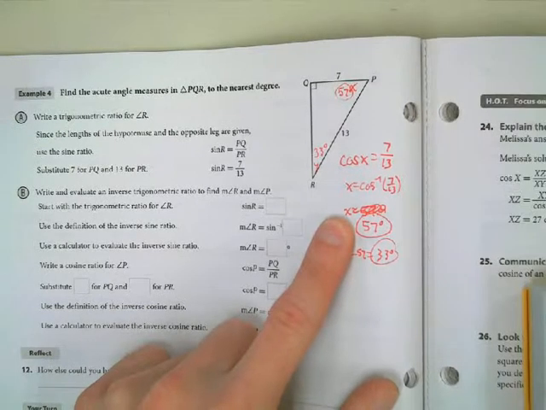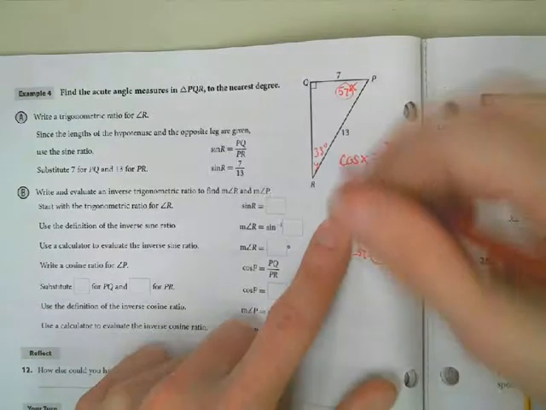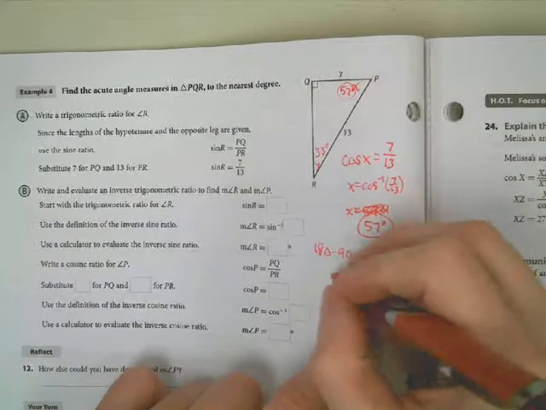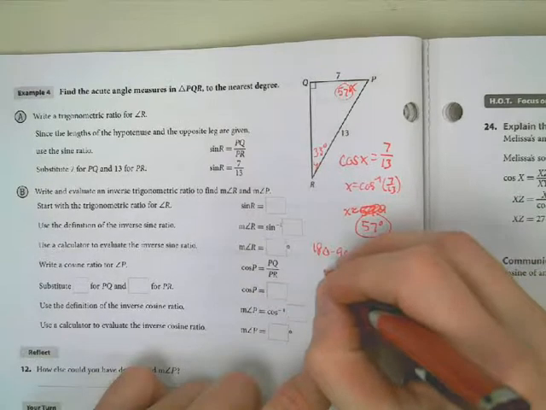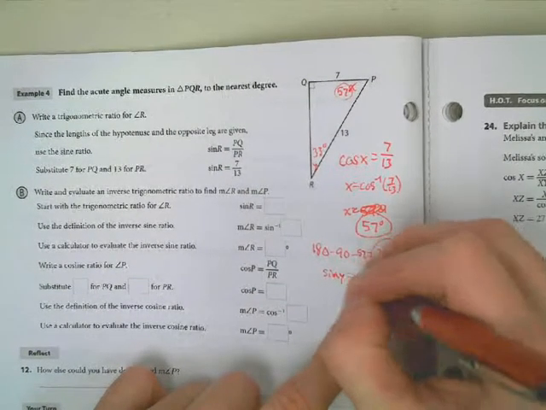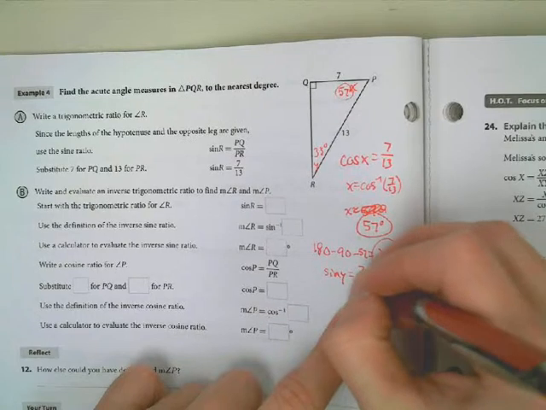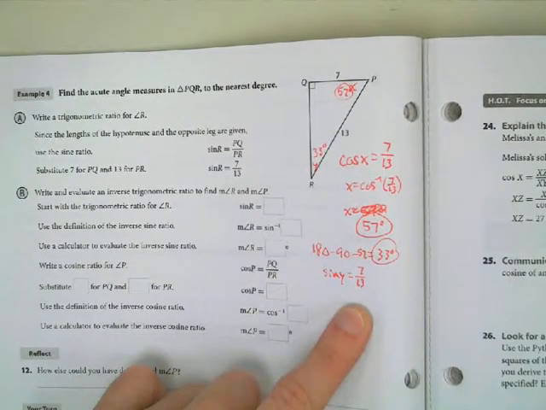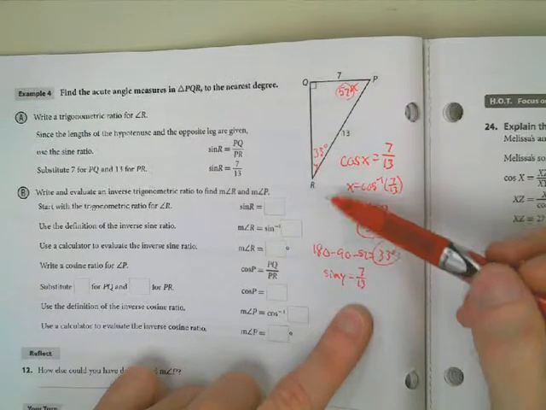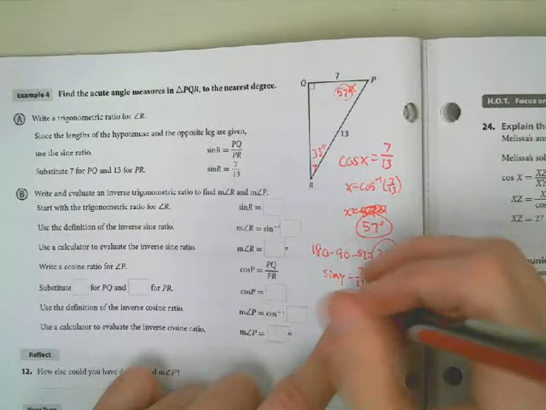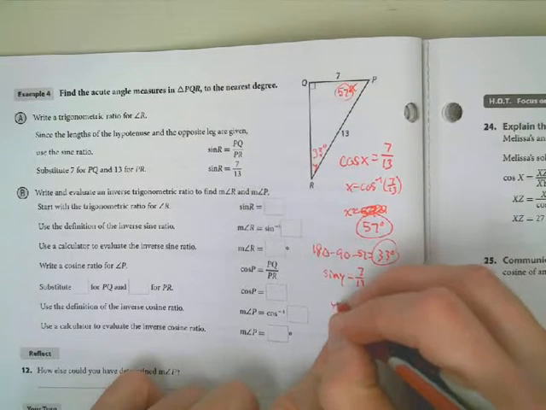So what trig ratio, Josh, has both opposite and hypotenuse in it? Sine? Yep, we got it. So we'll say sine of Y equals the opposite leg 7 over the hypotenuse 13. Why is there a Y instead of an X? Because I used Y for the R, just because I already used X, so I wanted to change it up some. All right, so Y equals then sine inverse of 7 over 13.